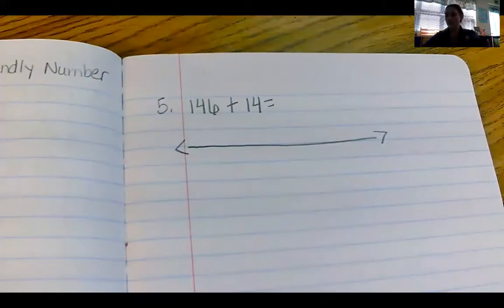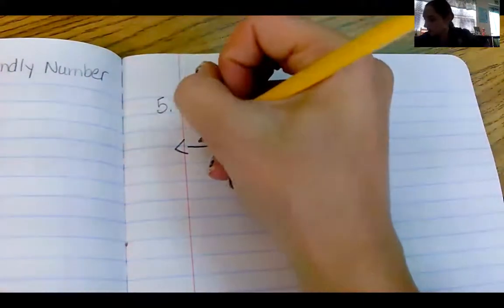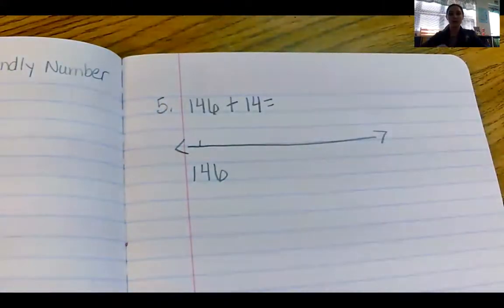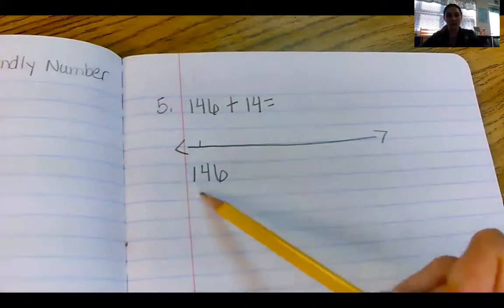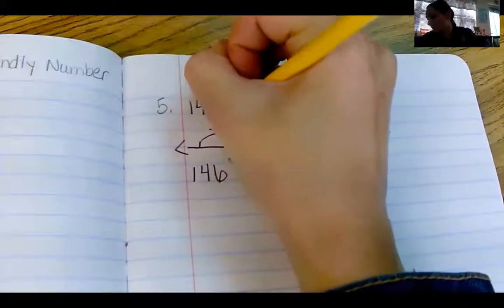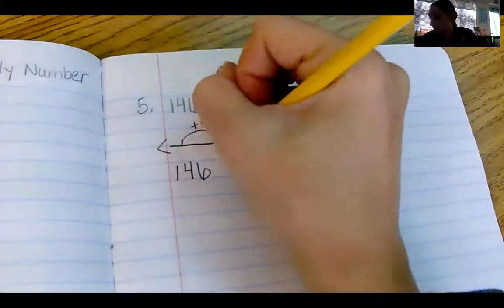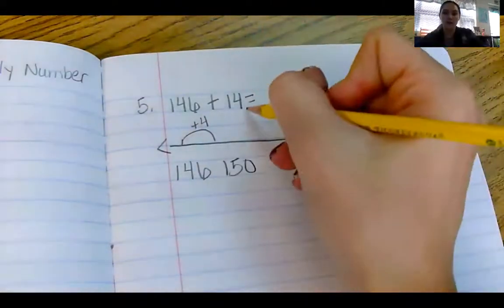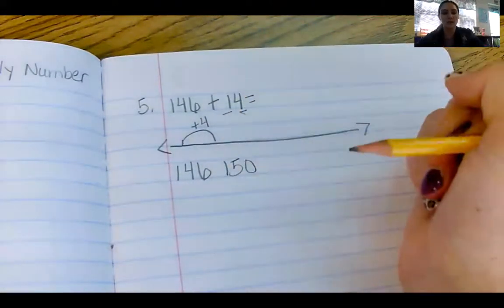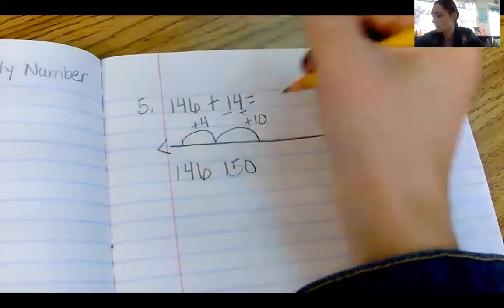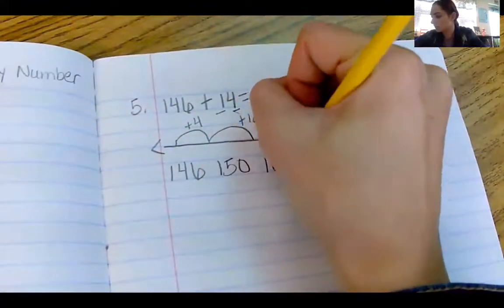Okay, I always start with my largest number, which is 146. Okay, now I want to get to a friendly number. So if I add 4, I'll get to 150. So I added 4 already. Now all I have to do is add 10. Then I can get to an answer of 160.